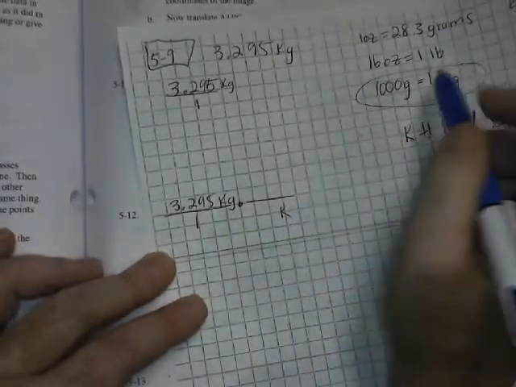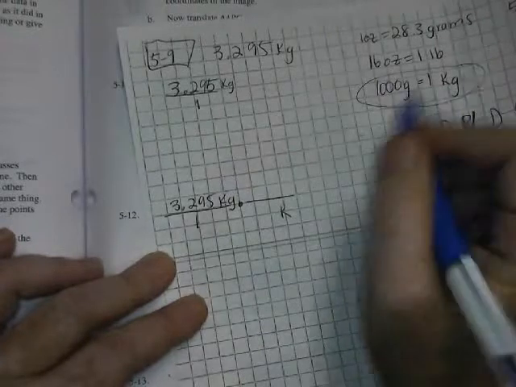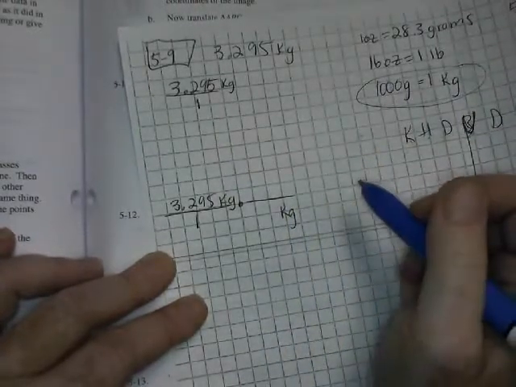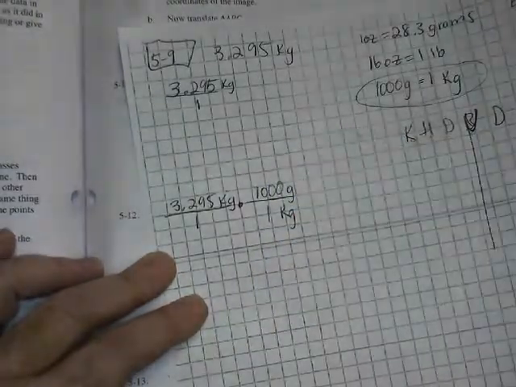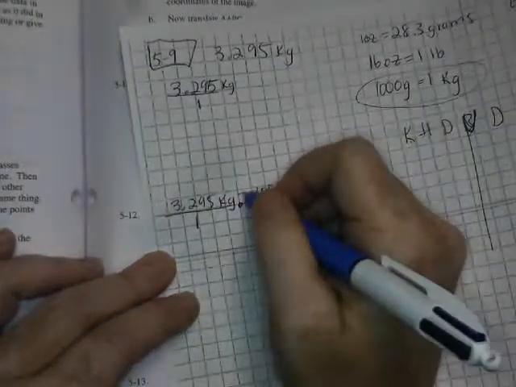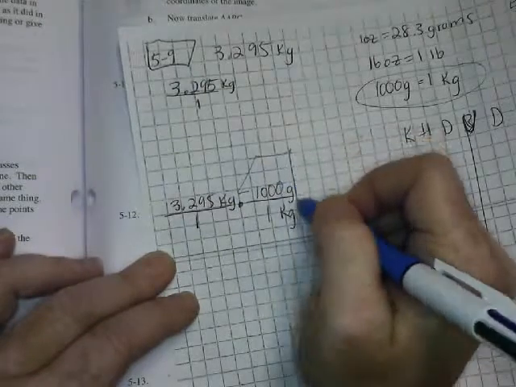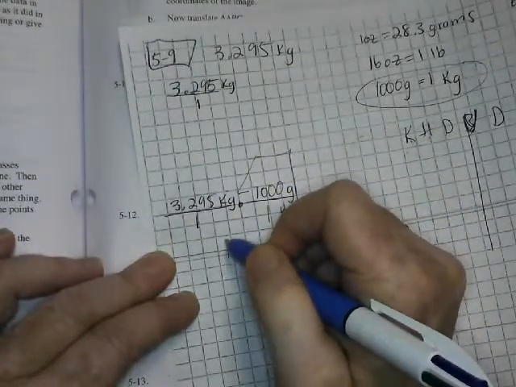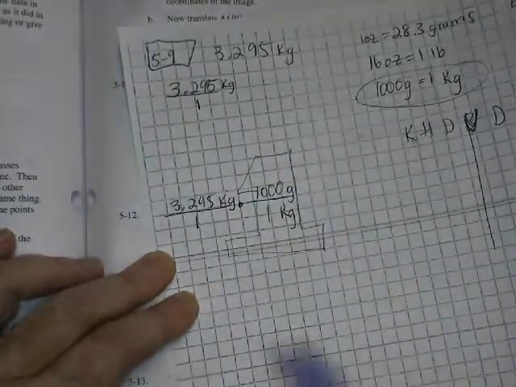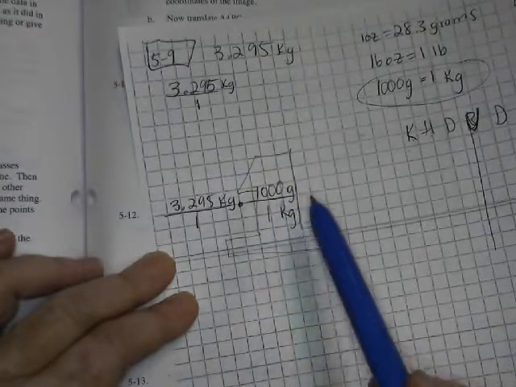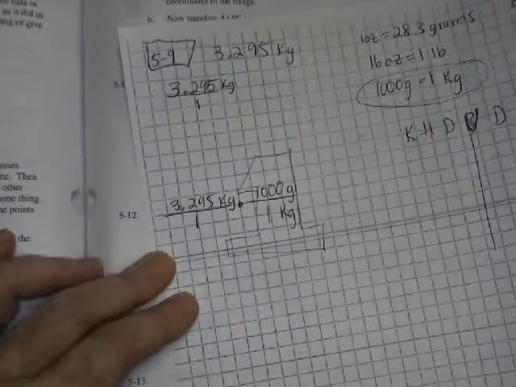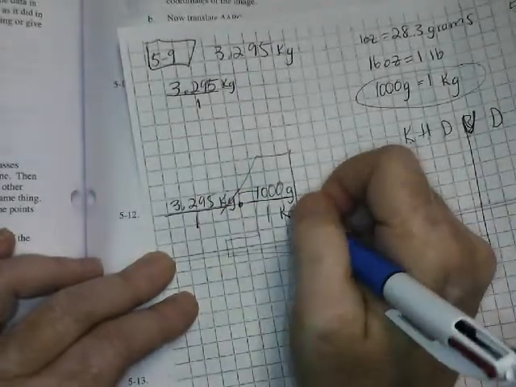So I'm going to draw this as a unit multiplier. I'll put the kilograms on the bottom, and I'll put the grams on the top. And if you can remember this from the beginning of the year, this is your giant 1. The reason it's a giant 1 is because these are both equal amounts. 1,000 grams is the same exact thing as 1 kilogram. So now look, I can get rid of the kilograms.